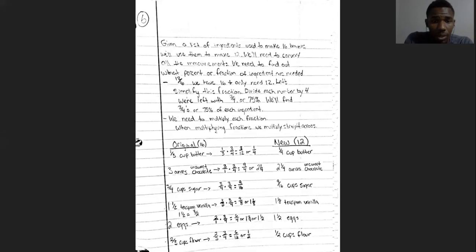Now we have 3/4 cup of sugar. Multiply that straight across, 9/16. Then right there, as you can see, we have 9/16 cups of sugar. That's what we'll need. Now we have 1/2 teaspoon of vanilla. This one goes 3 over 2 times 3 over 4 equals 9/8, or 1 1/8. That's what that is. And then you come down here, you need 2 eggs. You get 2 over 1 times 3 over 4 equals 6 over 4, or 1 2/4.